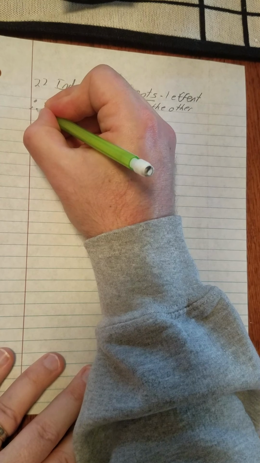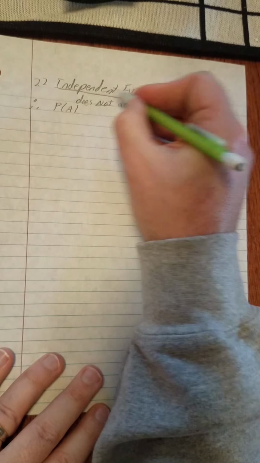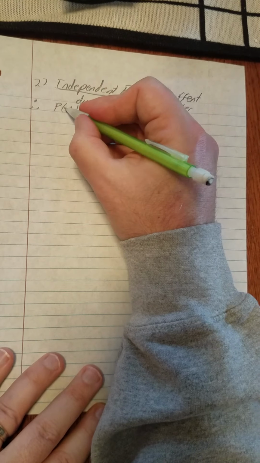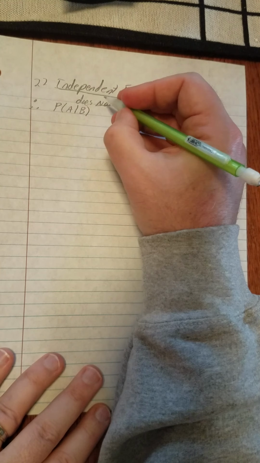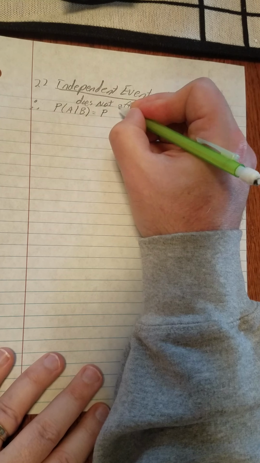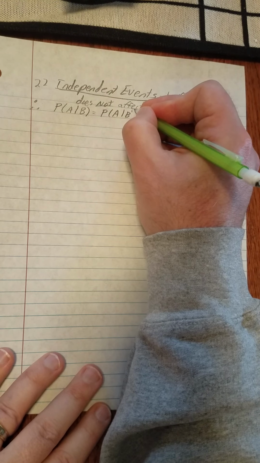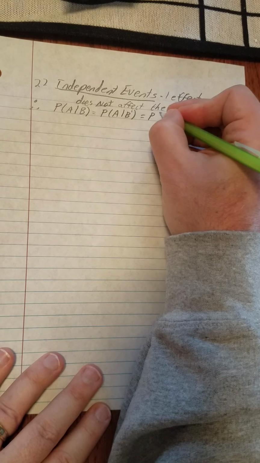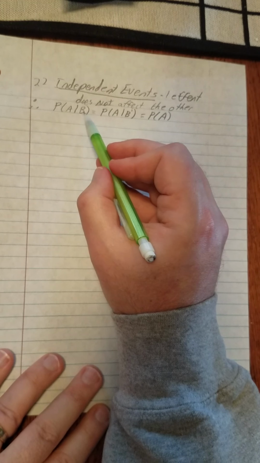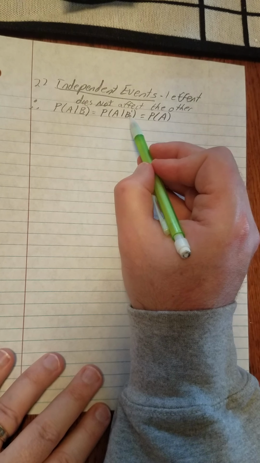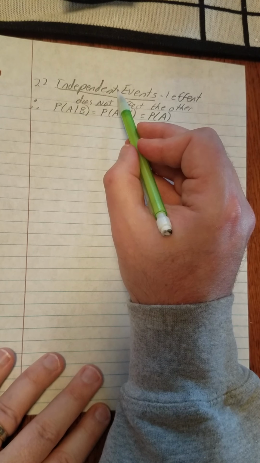Therefore, if we're talking about independent events and I say find the probability of A given B, that actually would be equal to the probability of A given not B, which it also would be equivalent to the probability of A. So basically what it's saying is it doesn't matter whether B happens or doesn't. I don't even need to know about it because these are independent events.